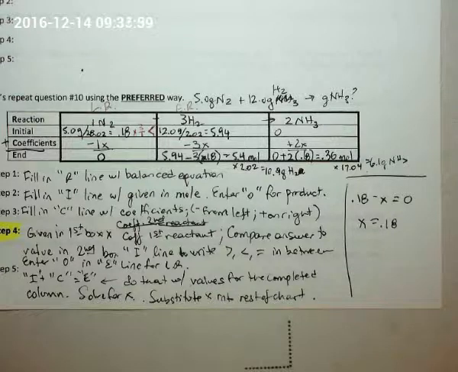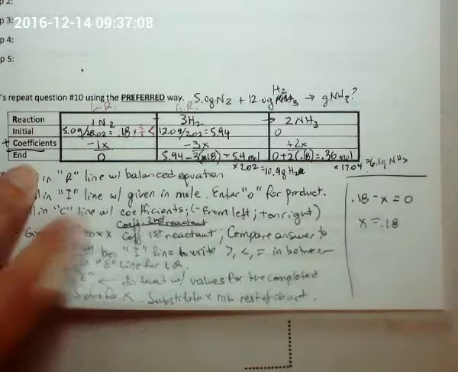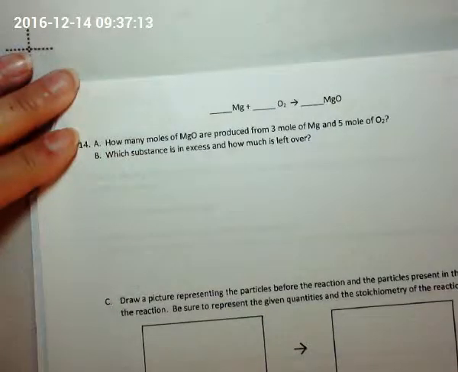Yeah, what's your question? So if you have more than one product, you add another column. Okay? All right, so let's take a look at this last page. Let's do some more practice problems. So here's a new reaction.